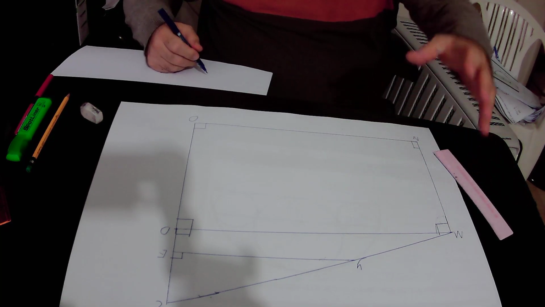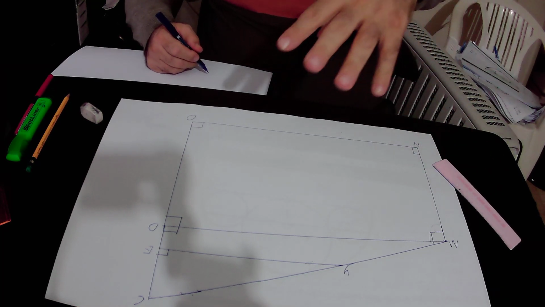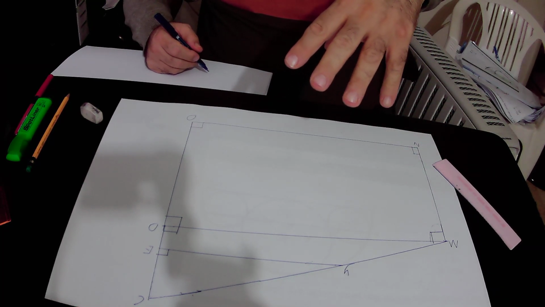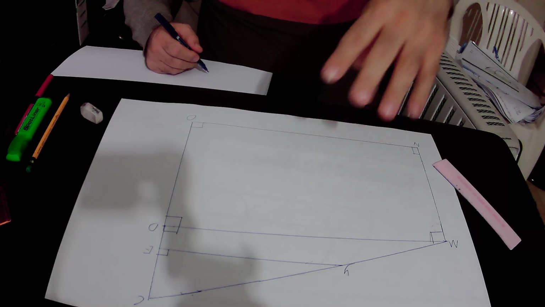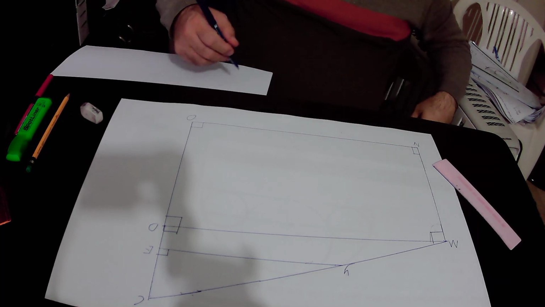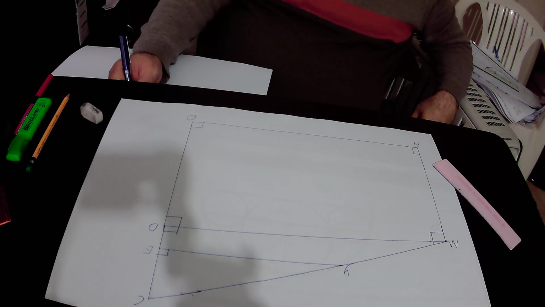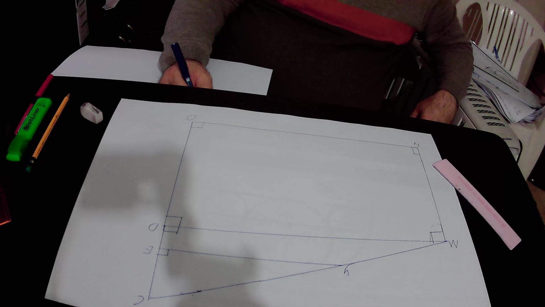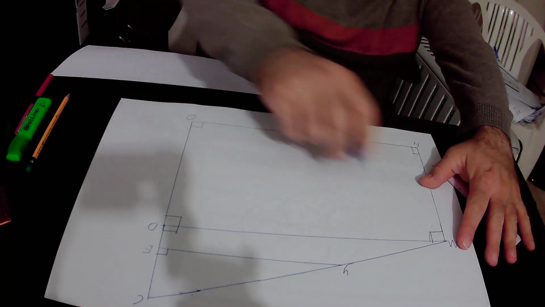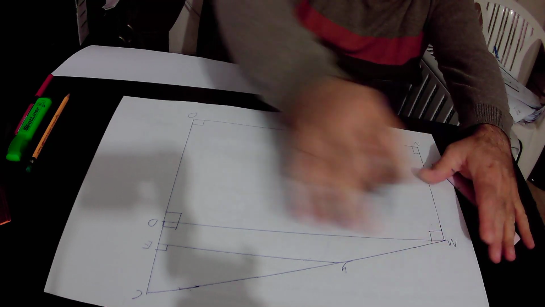So as you can see from the drawing, quadrilateral MDNO has 4 right angles, and we have rule number 2 that states that any quadrilateral that has 4 right angles must be at least a rectangle. I will write down rule number 2.